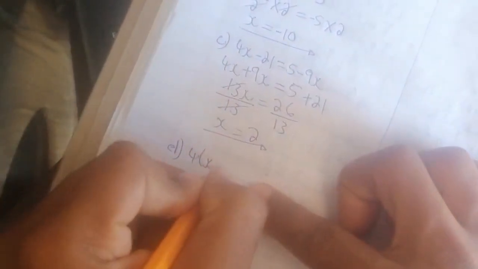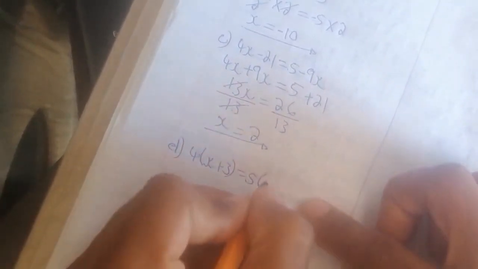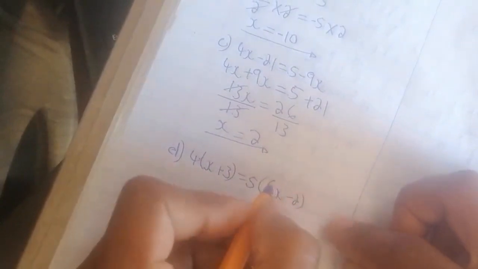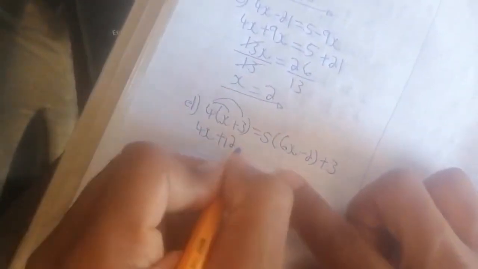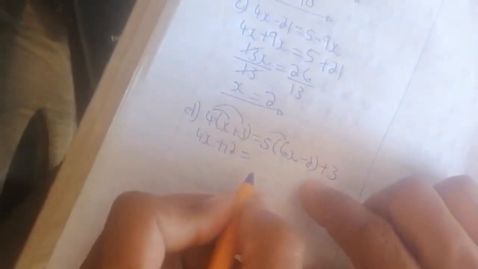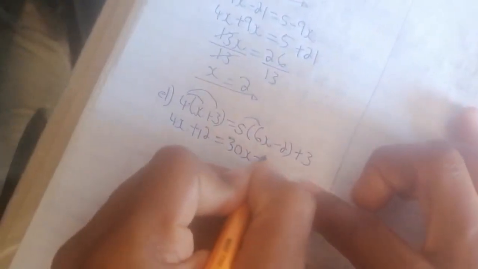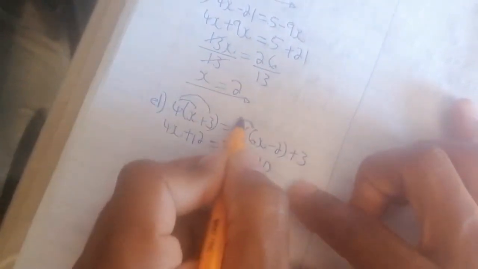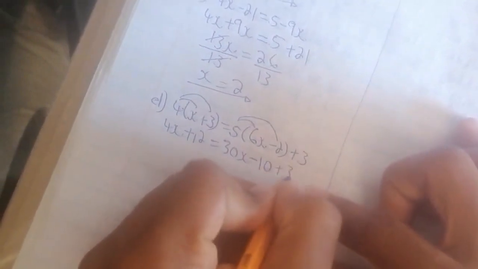So 4x plus 3 equals 5 times (6x minus 2) plus 3. So we can have 4x plus 12. We can have 5, 10, 15, 20, 25, 30. We can have 30x minus 10. Please be very careful of the multiplication in there. Plus 3.